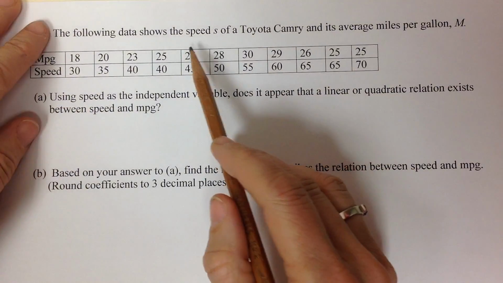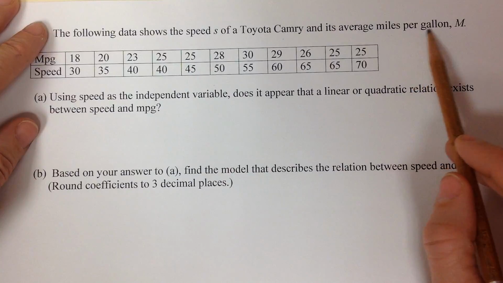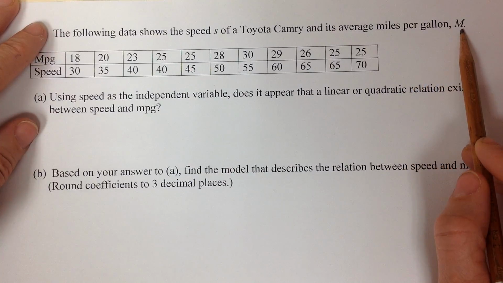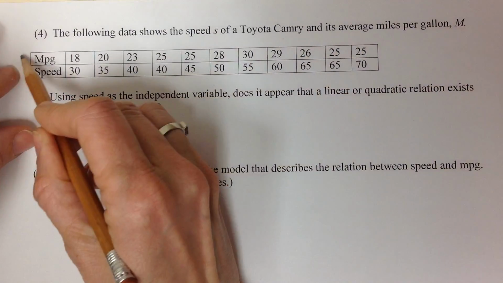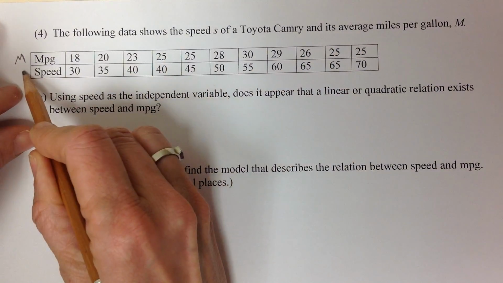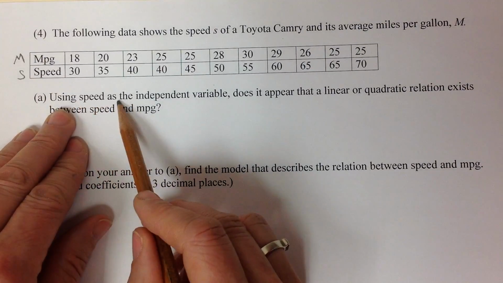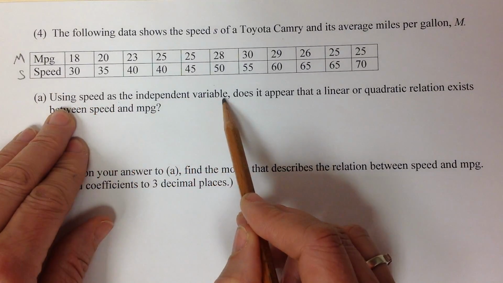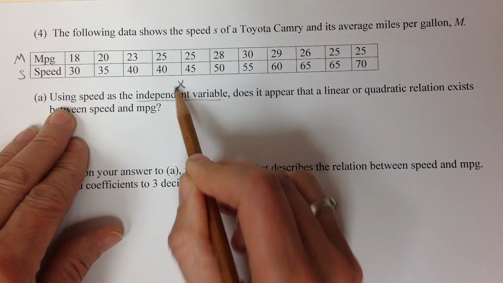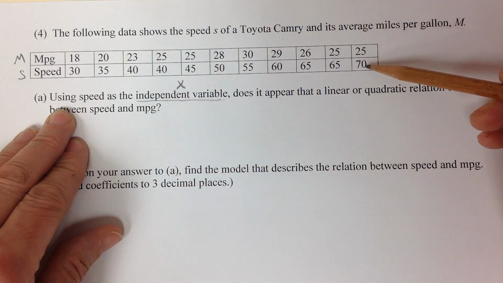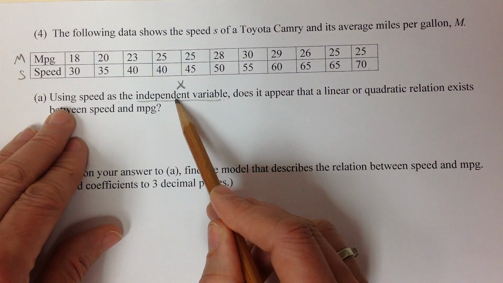So we've been given data showing the speed of a Toyota Camry compared to its average miles per gallon, which is given as M. Okay, so miles per gallon is this one, and the speed is this one. Now this says using speed as the independent variable, so that means this needs to be the X. It's given to us in a little bit reverse order, so you've got to watch the wording. This is the independent variable.